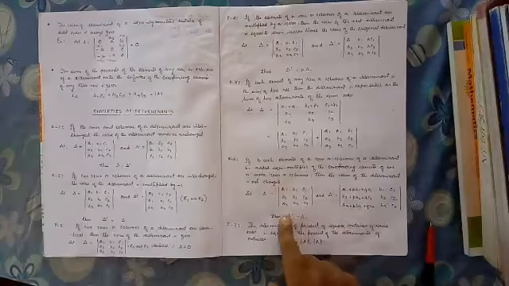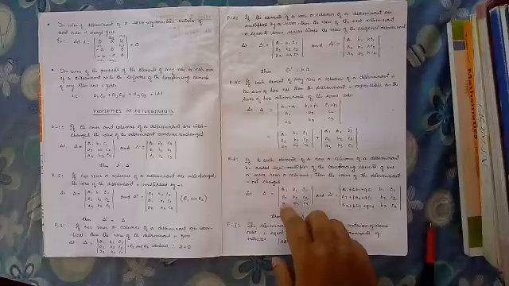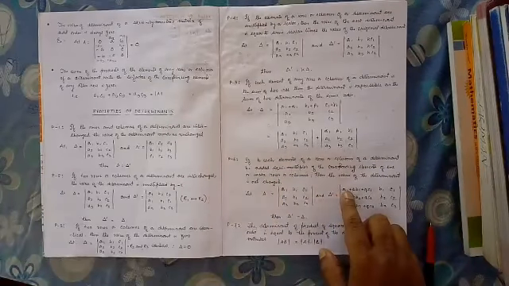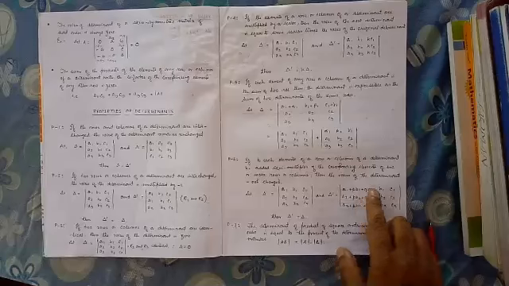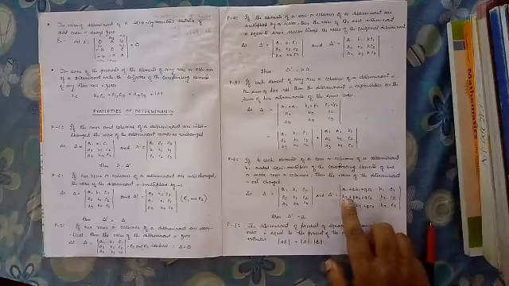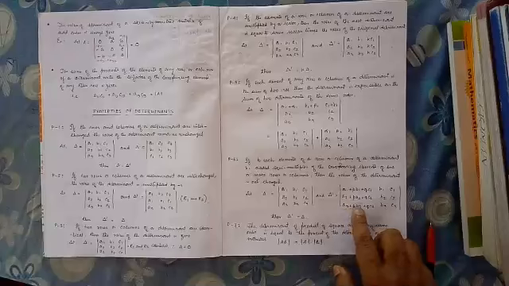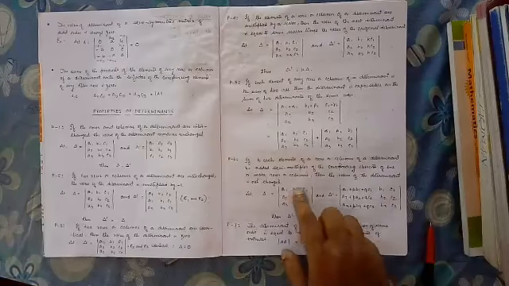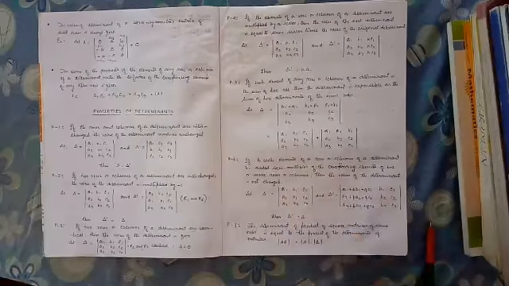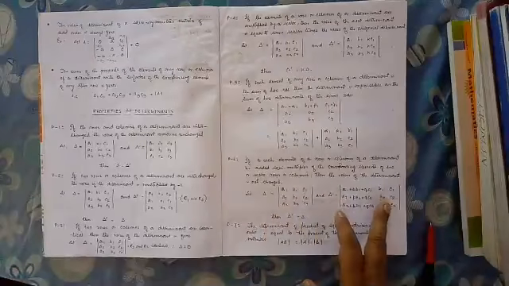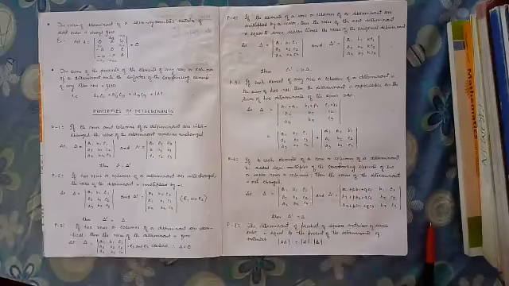So the elements of the first column A1, A2, A3 are replaced as A1 plus P B1 plus Q C1, A2 plus P B2 plus Q C2, A3 plus P B3 plus Q C3. Then B1 C1, B2 C2, B3 C3 as it is. It will be seen that the value of the determinant remains the same.